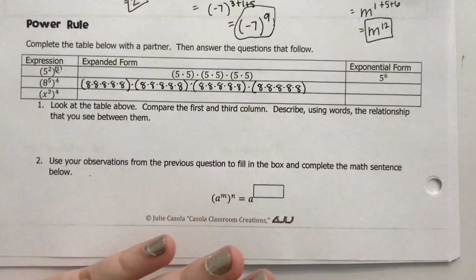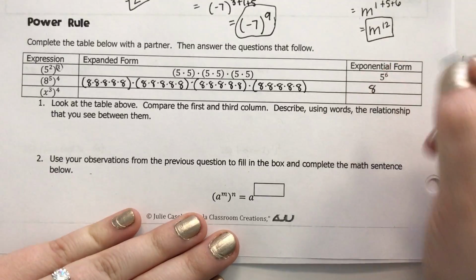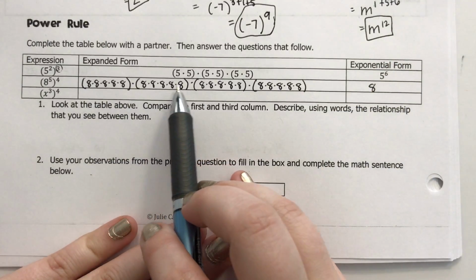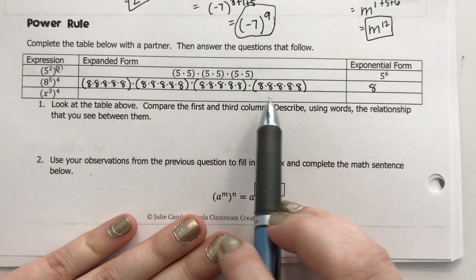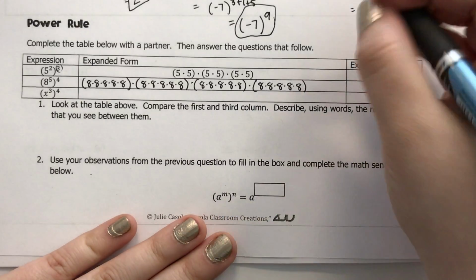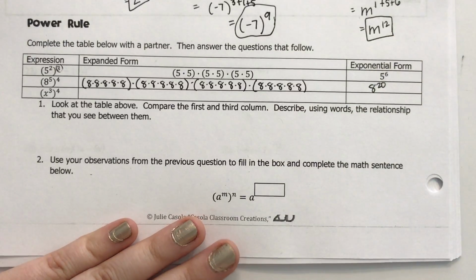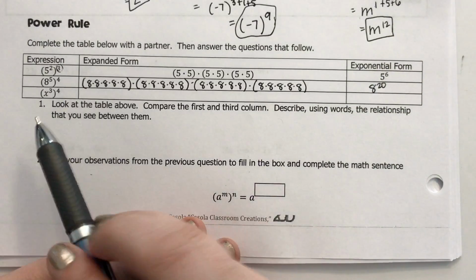So now we get to count. How many total 8s do we have? So we have 8 to the 1, 2, 3, 4, 5, 6, 7, 8, 9, 10, 11, 12, 13, 14, 15, 16, 17, 18, 19, 20. 8 to the 20th power. It's crazy. So let's do the same thing with x.